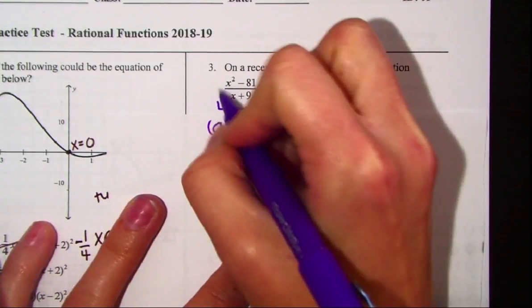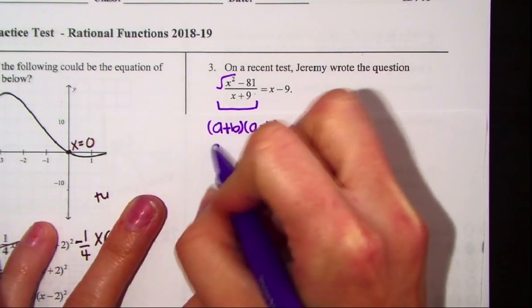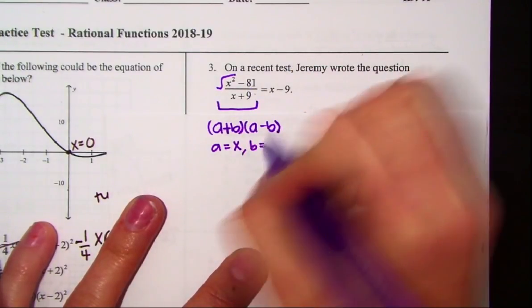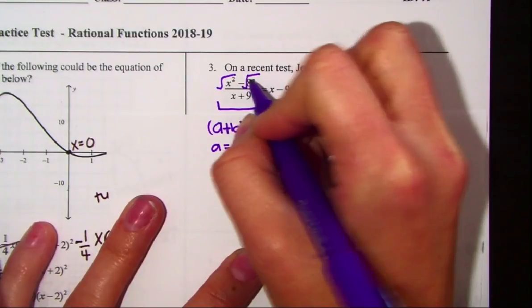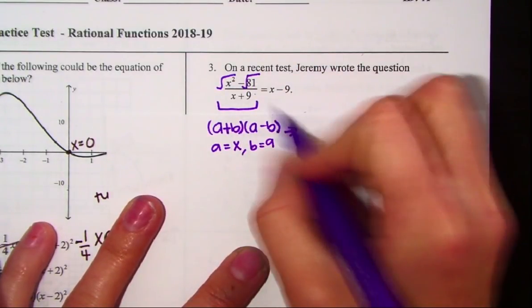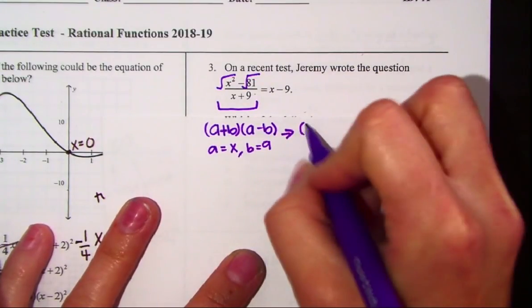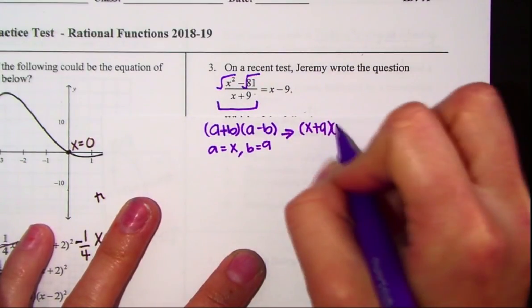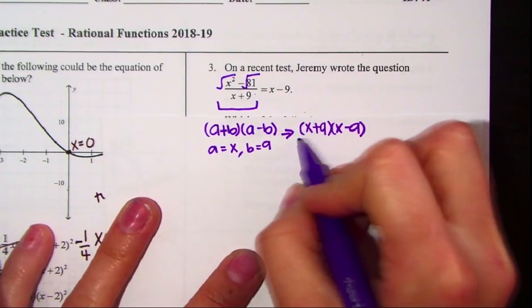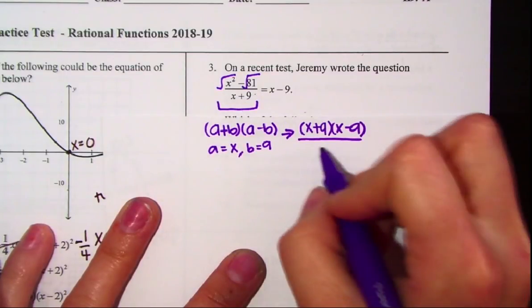And to get your a term, you do the square root of the first term. So the square root of x squared is x. To find your b term, you take the square root of the second term, which the square root of 81 is 9. So to factor the top of my fraction here, it would be a plus b, a minus b, or x plus 9, x minus 9. And then x plus 9, we aren't going to factor that.